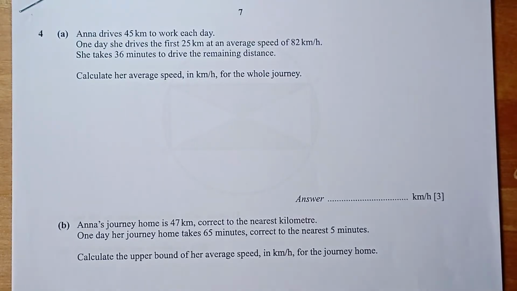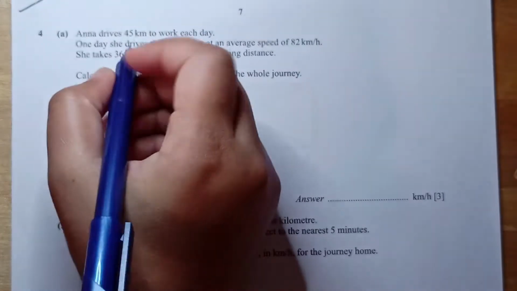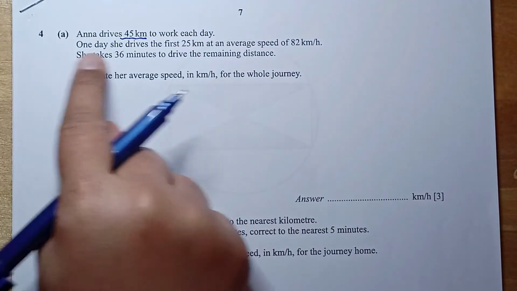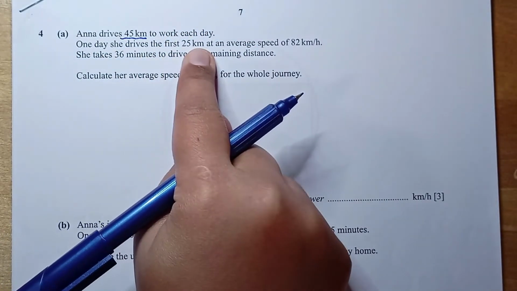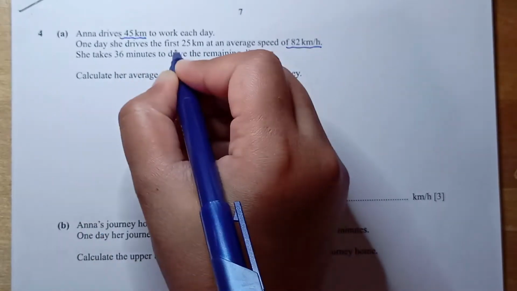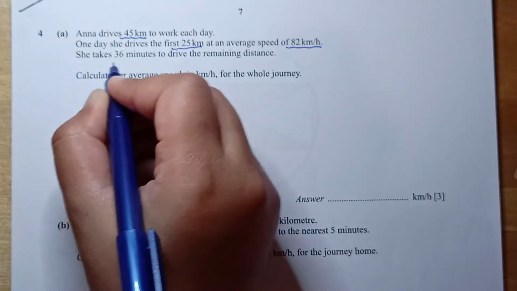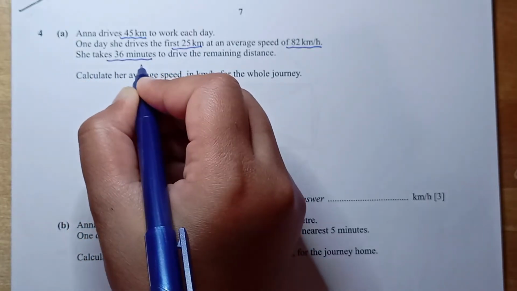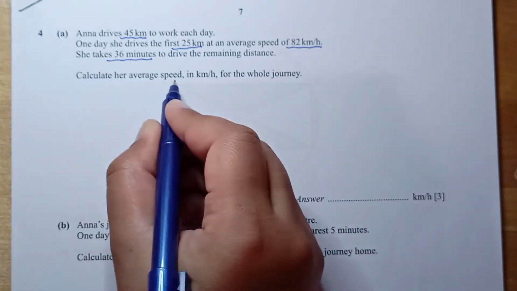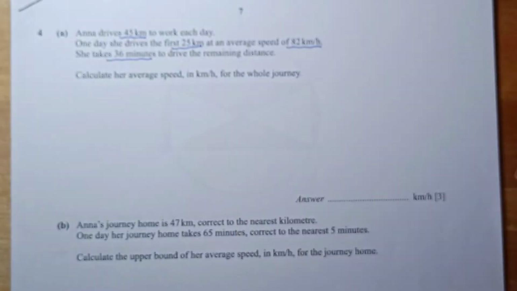Question number 4, in A part, Anna drives 45 km to work each day. So this is a distance. One day she drives the first 25 km at an average speed of 82 km per hour. She takes 36 minutes to drive the remaining distance. Calculate her average speed in kilometers per hour for the whole journey.